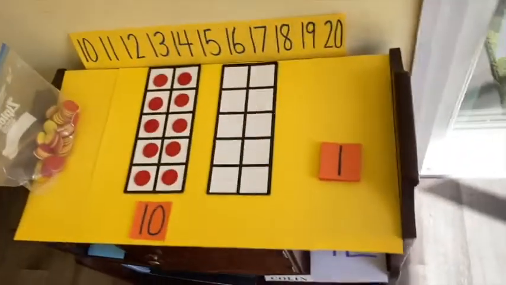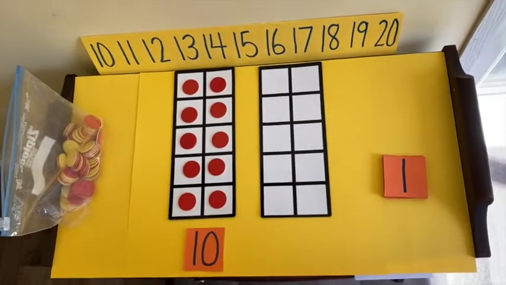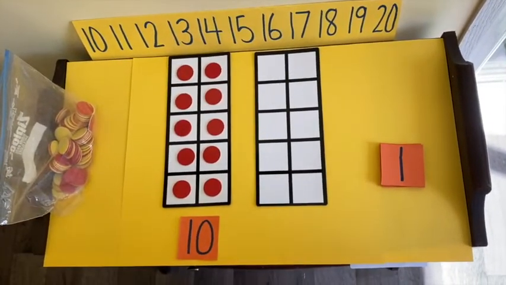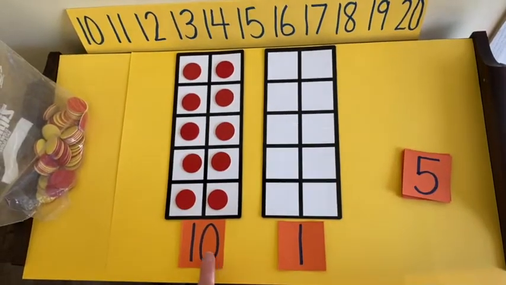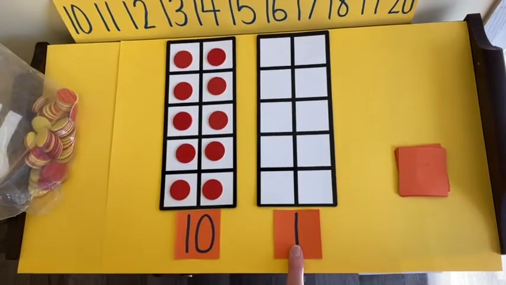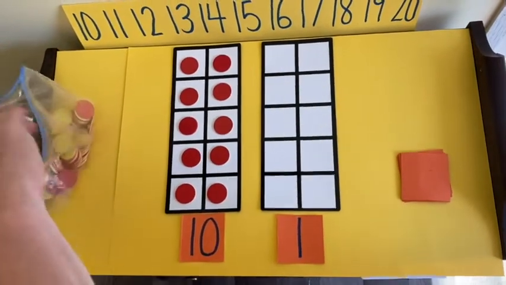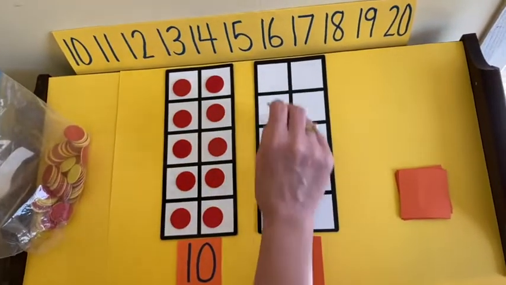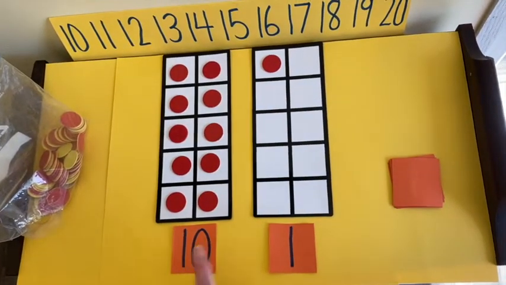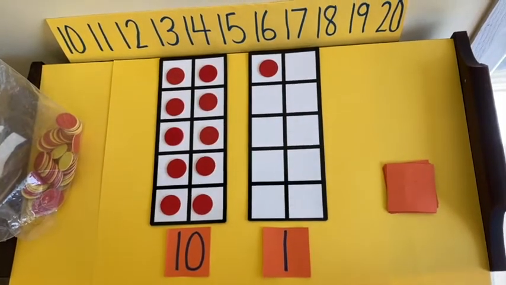So we have been working with numbers from 10 to 20. We have what we call a double 10 frame here. So boys and girls, we have a 10 here already filled in, and I'm going to pull a number over here, a number 1. So I will put down my chip, and I have a number 1. Today I'm going to teach you a trick. So when I have the number 10 plus 1 more, you might go, oh, that's 11.